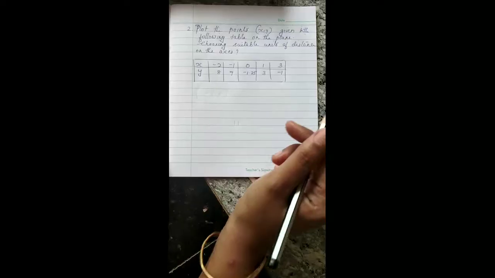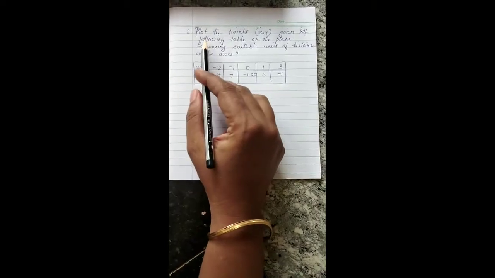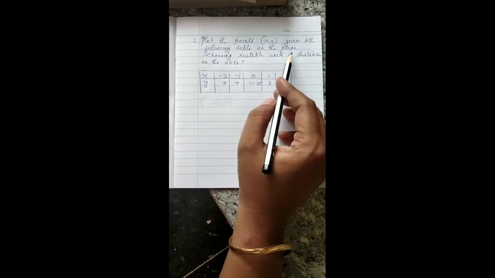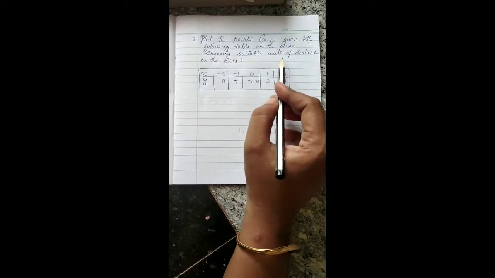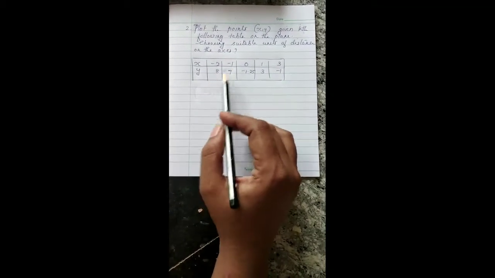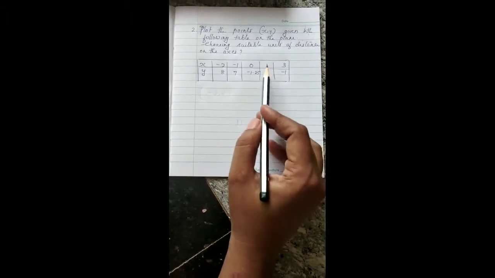Okay, understood. Now we go to the exercise. Our question is: plot the points x, y given in the following table on the plane, choosing suitable units of distance on the axes. The points are (-2, 8), (-1, 7), (0, -1.25), (1, 3), and (3, -1). Before the solution, we first draw the coordinate plane.